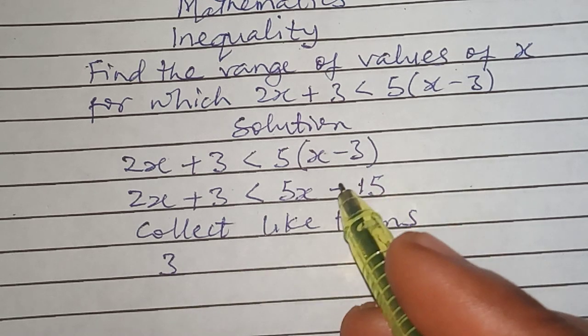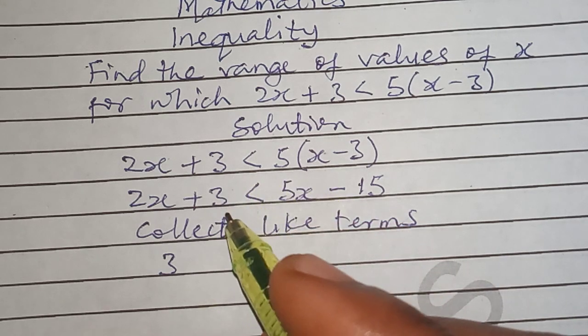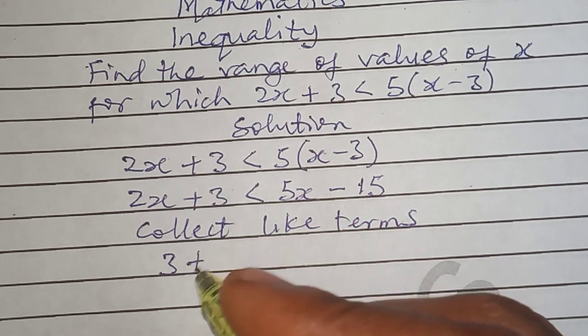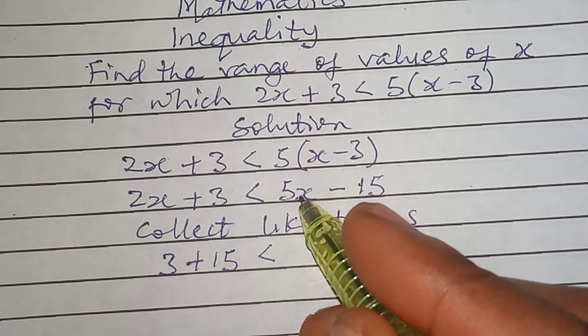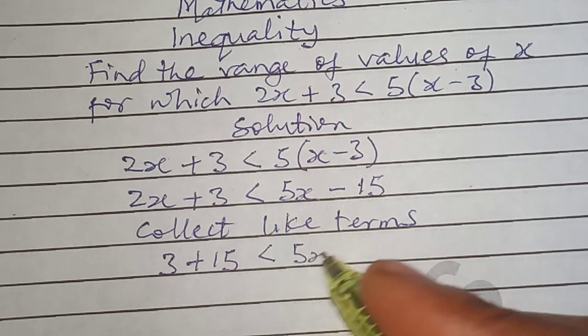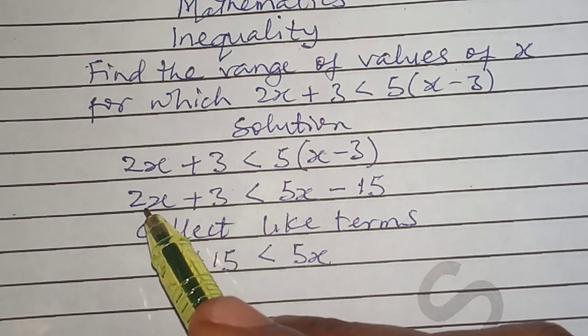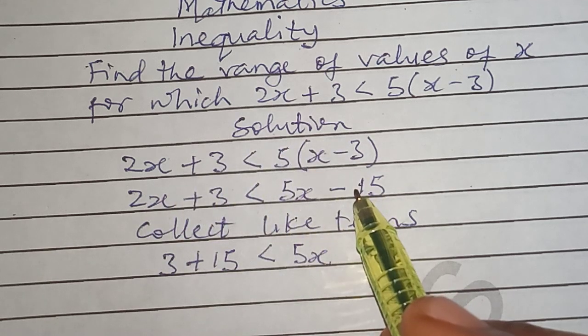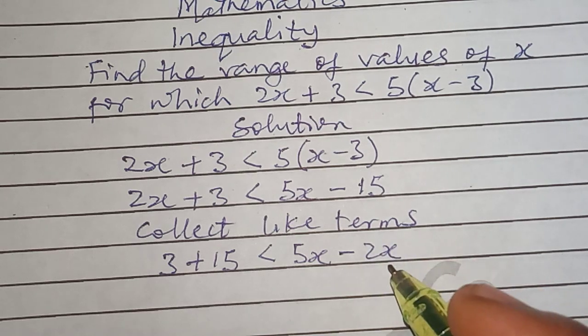If this minus 15 crosses over the inequality sign, it changes to plus 15, which is less than 5x, which is already here. If this 2x, a positive 2x, crosses over the inequality sign, it changes to minus 2x.